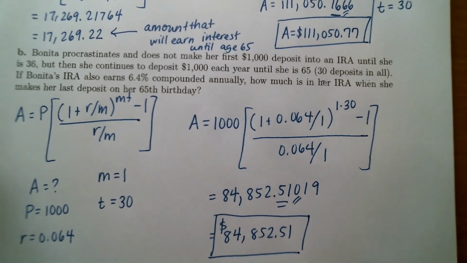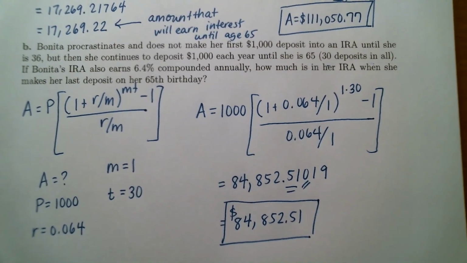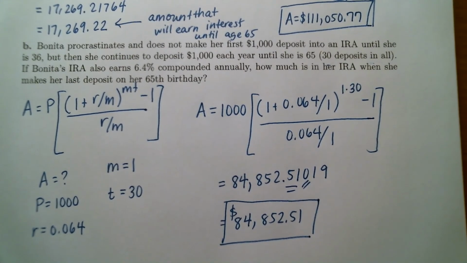So this is a great example that, again, you always hear, save early, save early, save early for retirement. This really shows you that is very true, and it shows you the power of interest.